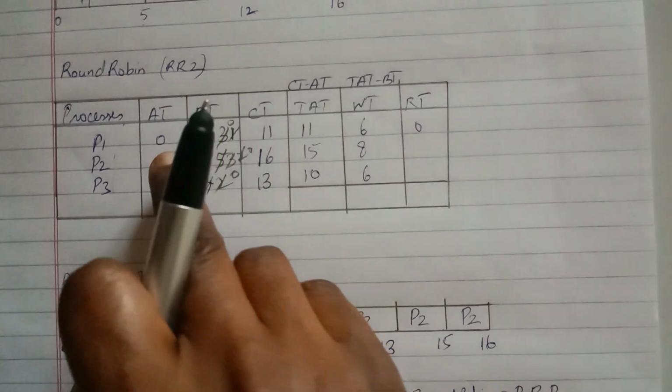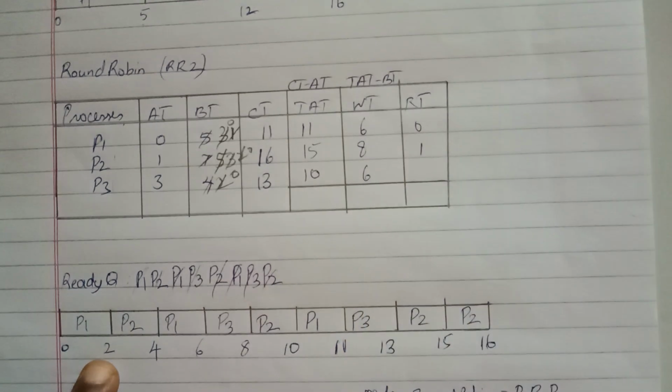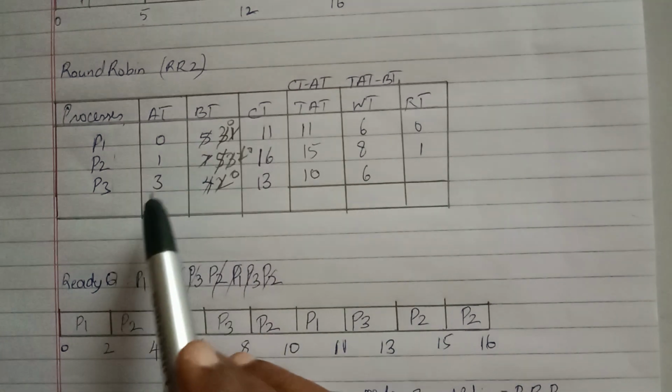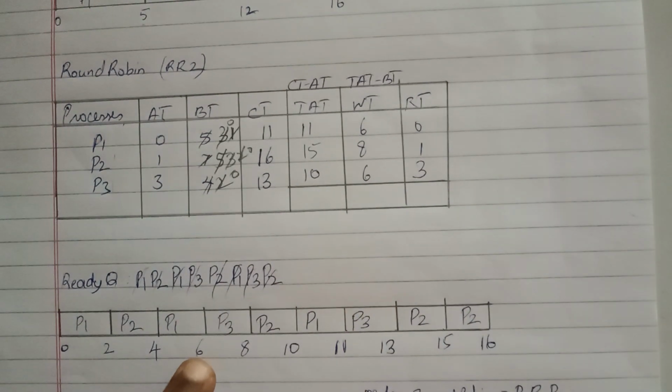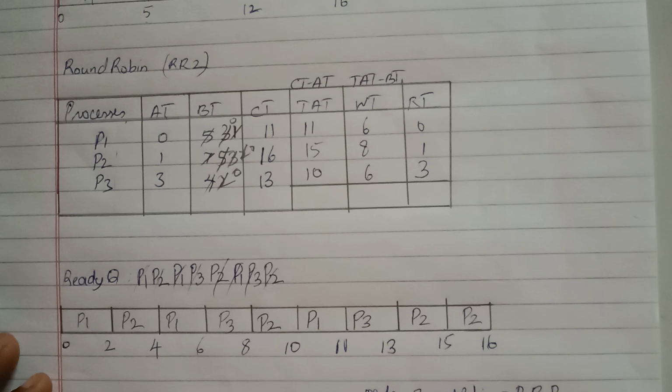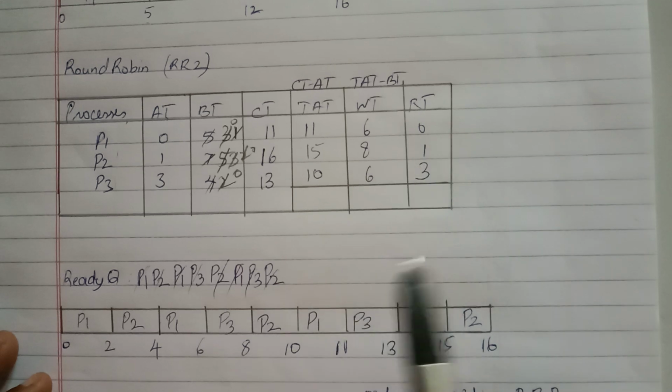So 2 minus arrival time of P2 is 1, that is 1. Next P3. So P3 first got the CPU at 6. So 6 minus its arrival time 3, that is 3. Okay. So this is where you calculate the values for the turnaround time, waiting time, and response time.